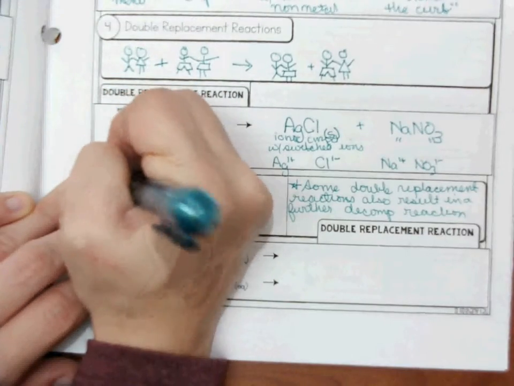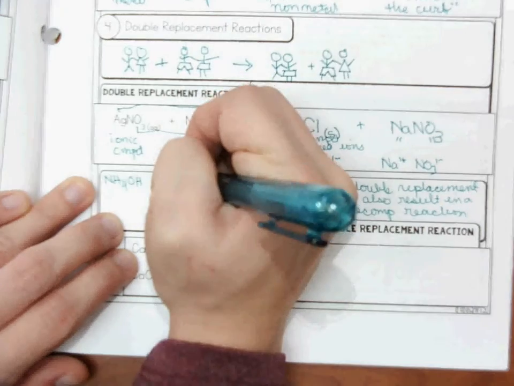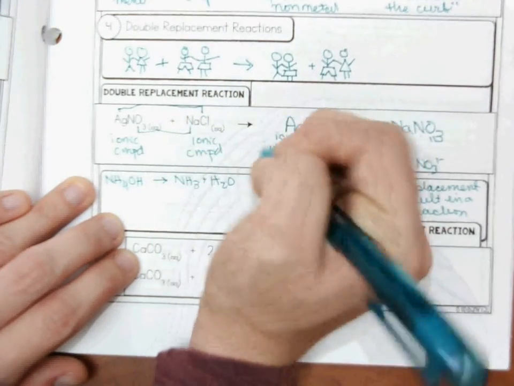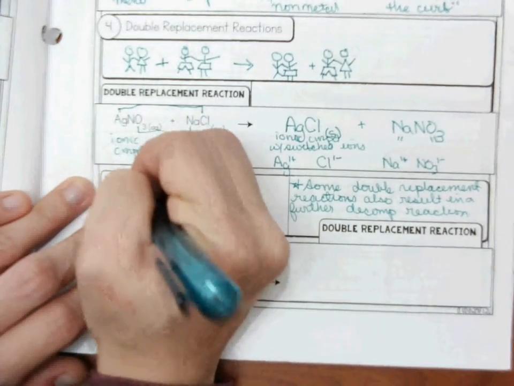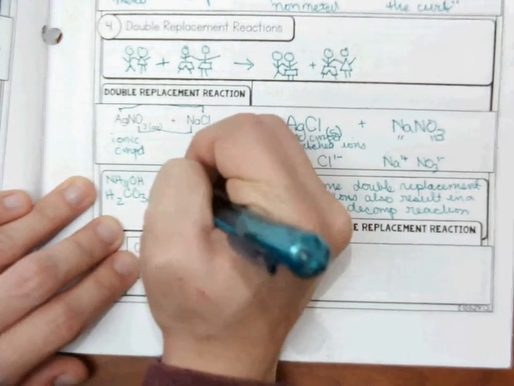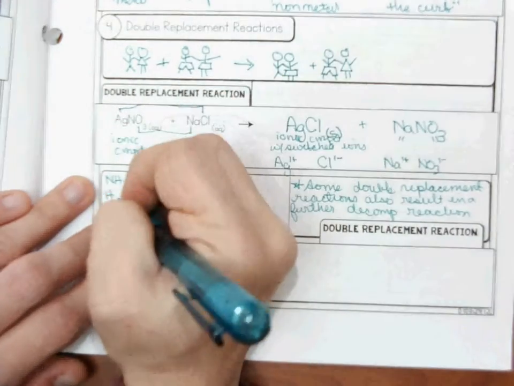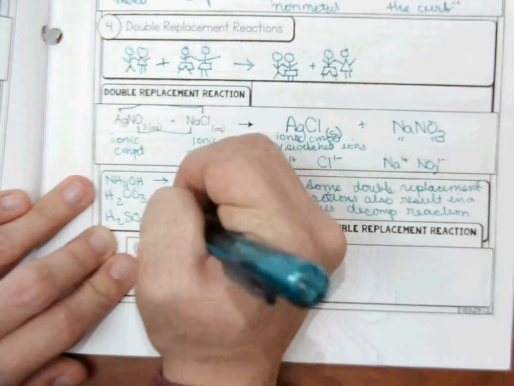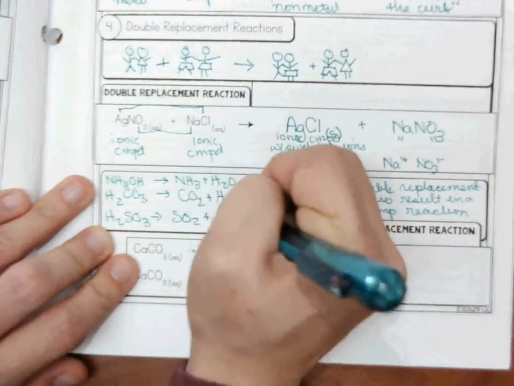So for example, NH4OH will decompose to NH3 and H2O. H2CO3 will decompose to CO2 and H2O. And H2SO3 will become SO2 and H2O.